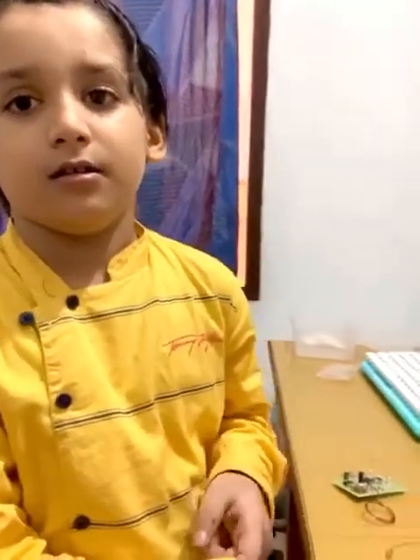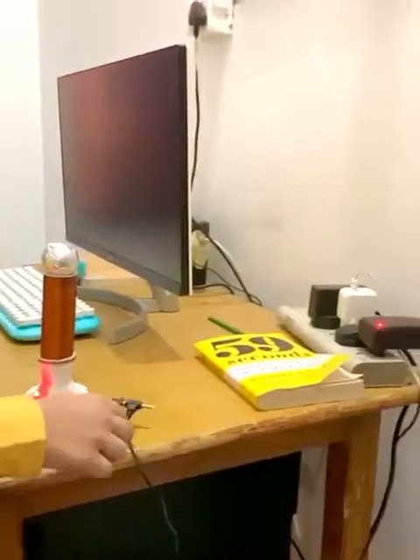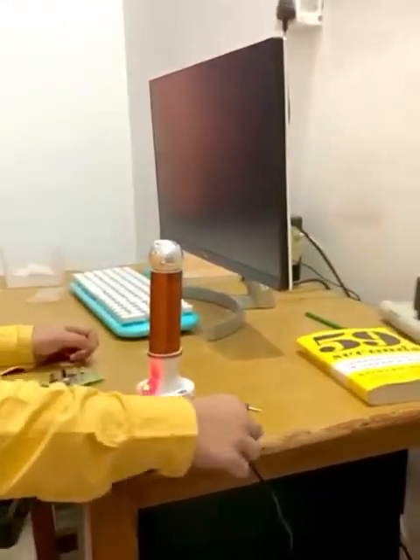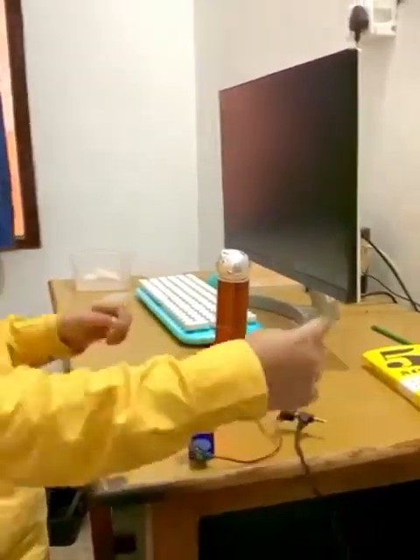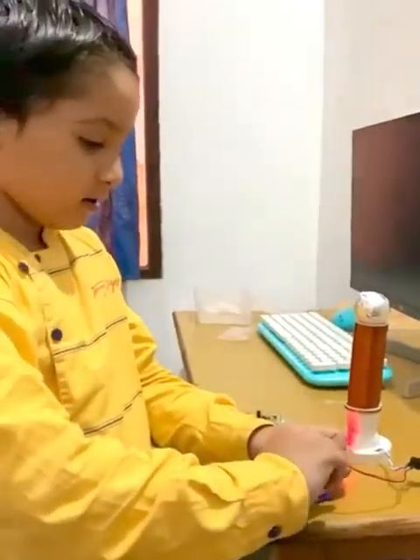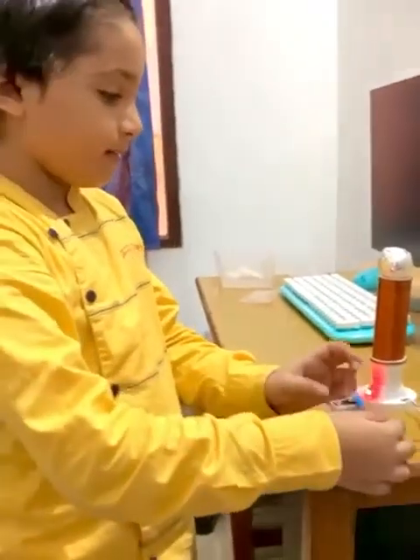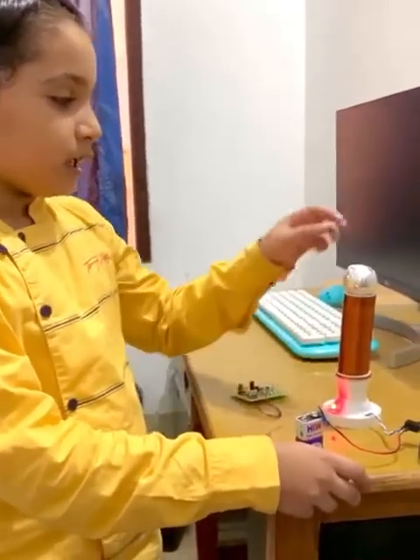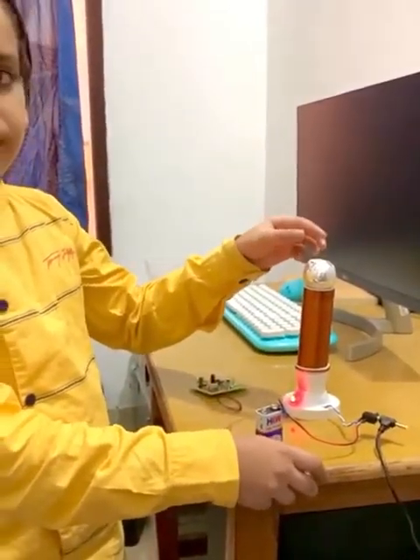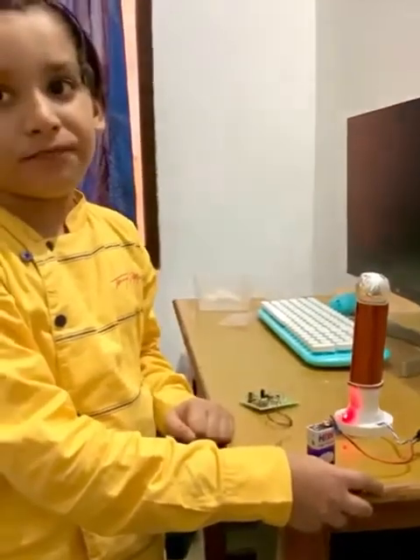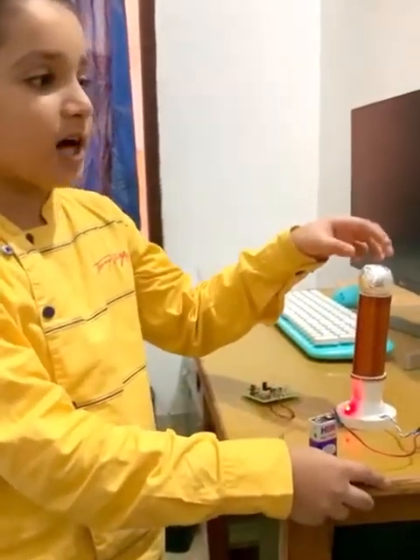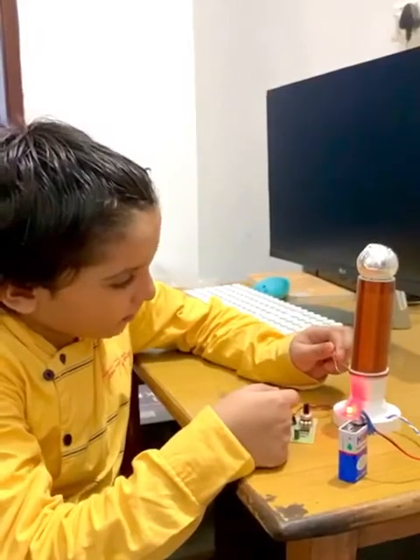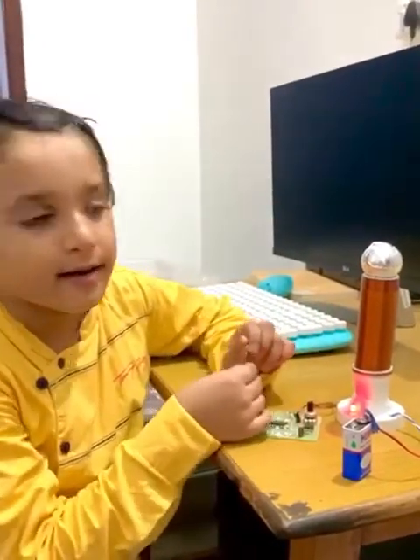Tell me about the parts of Tesla coil. This is the power source and this is the power connector. This is the battery connector. And this is the primary coil. This is the secondary coil. This is the ball of the Tesla coil. That makes high voltage. This is the primary coil.